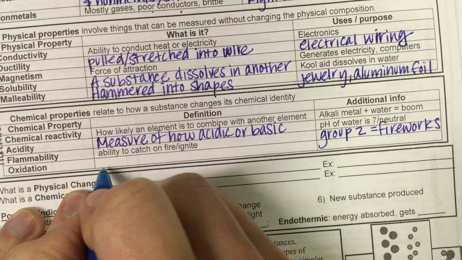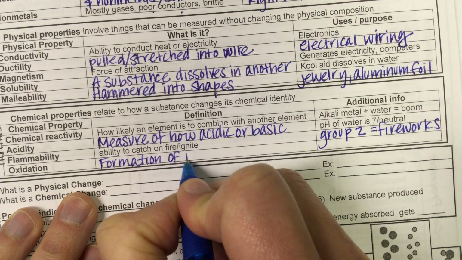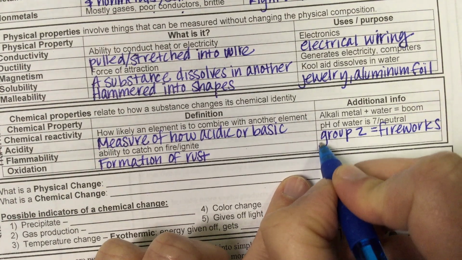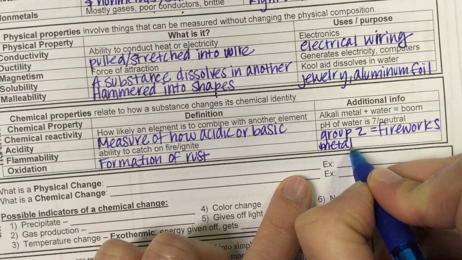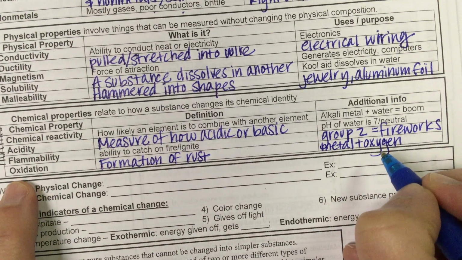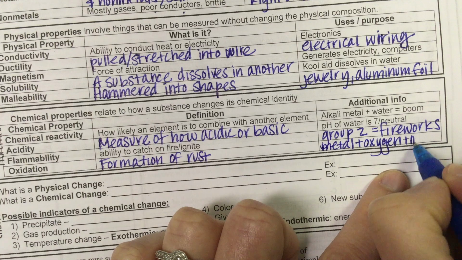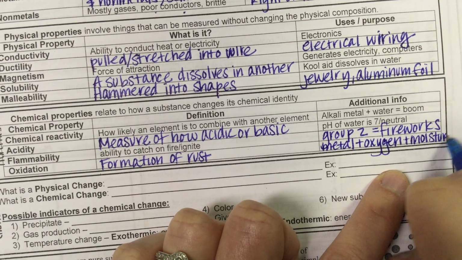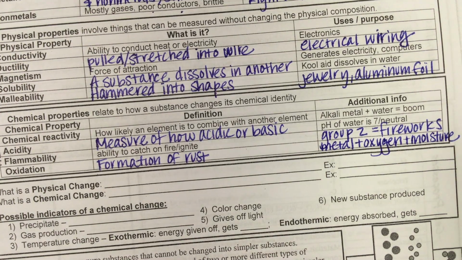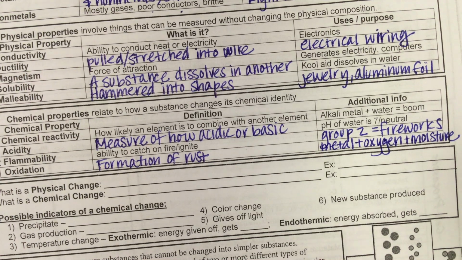Oxidation is formation of rust. We talked a lot about that at the beginning of the year. So typically you have a metal present, you have oxygen present. That's where, you know, the word oxidation comes from, oxygen. And usually there's moisture. So if you leave your bike out and it rains and you leave it out a long time, it's going to mix with the oxygen in the air and it's going to cause that metal to rust on the bike.